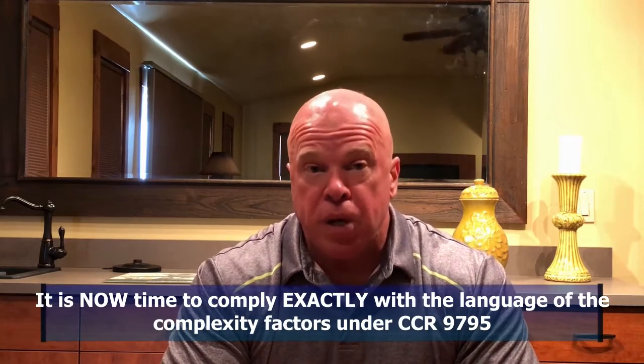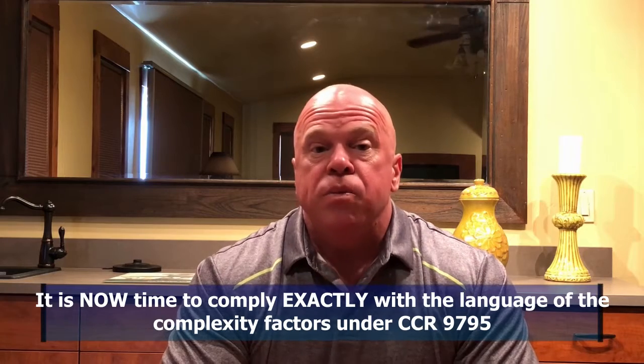But the flip side of that coin is that the QME settlement agreement may not be a lasting document, because no sooner than just 2 days ago, the Division of Workers' Compensation released some new proposed language that's now going to go through the rulemaking process, as they originally should have with their former interpretation of the complexity factors. The new language is now in the 2-week review period, and it's open for public comment. And if the new proposed language passes, there will be some dramatic changes again to the medical legal fee schedule under CCR 9795.